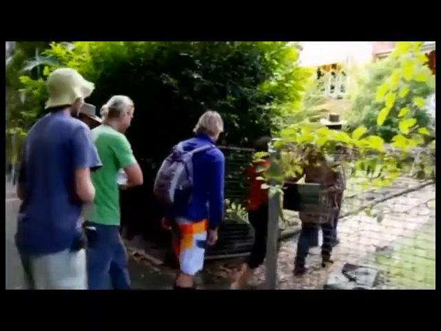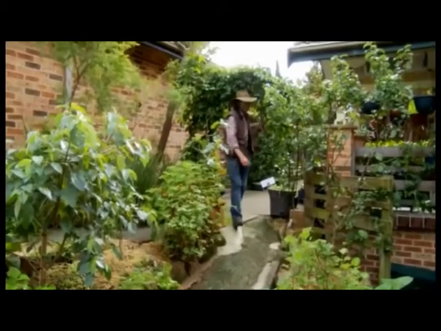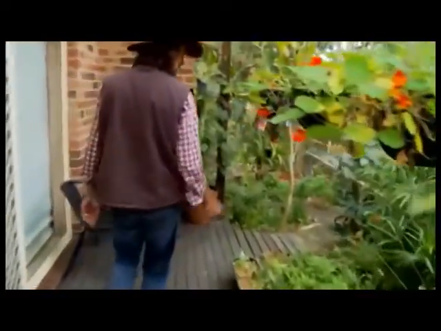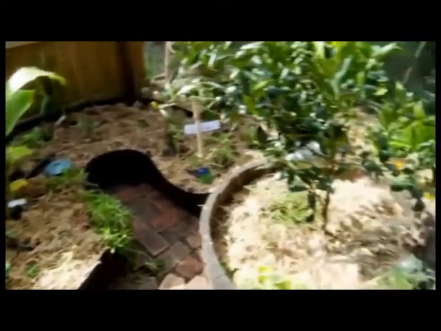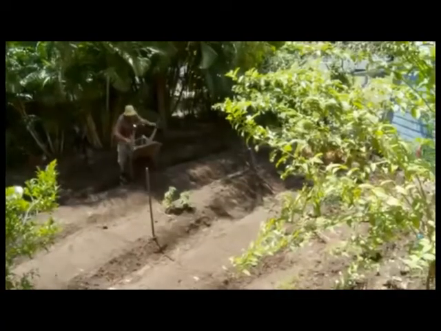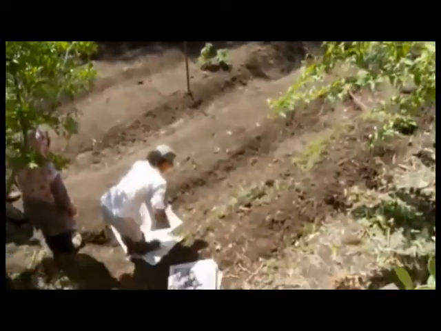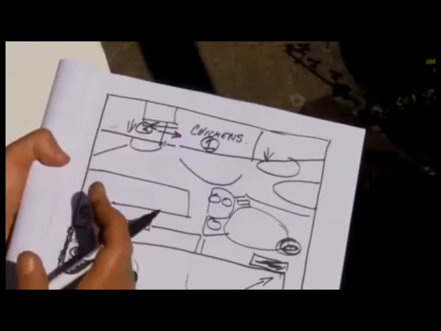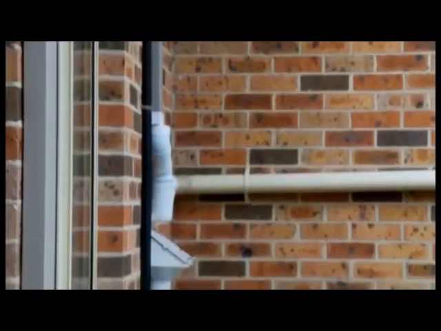We're taking you into the small space, the micro space, the high density of humanity: the city, the town, the urban settlement. We're going to get into those small garden spaces. We're going to show you how you can link all the different elements together.